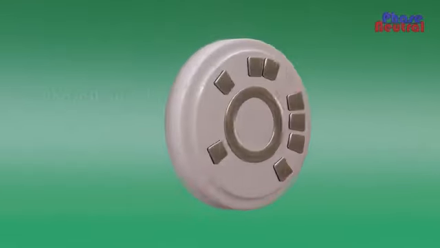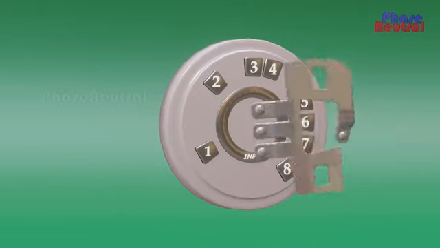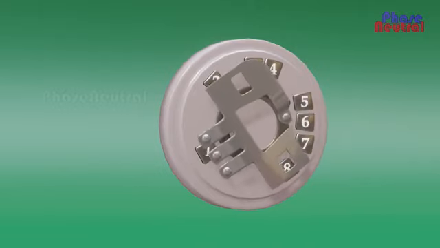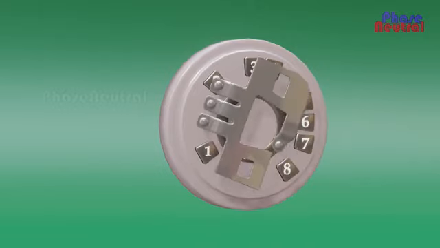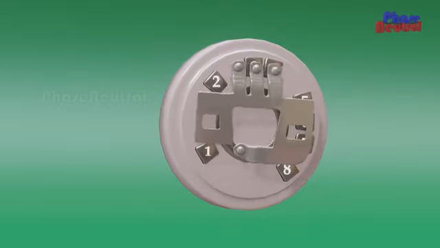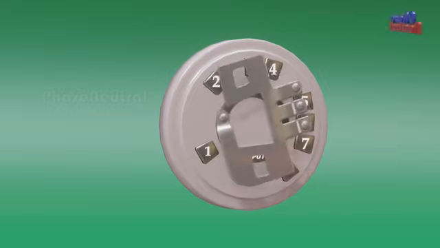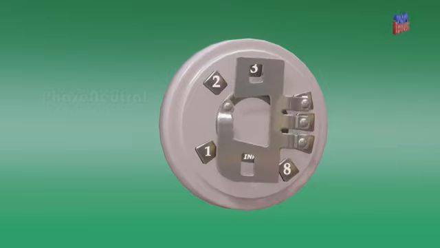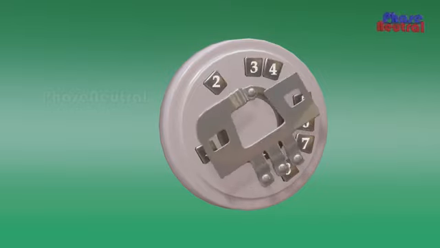When you move the knob to 1st position, it connects to terminal 1. 2nd position connects to terminal number 2. 3rd position connects to terminal numbers 3 and 4. 4th position connects to terminal numbers 5, 6 and 7. 5th position connects to terminal number 8.